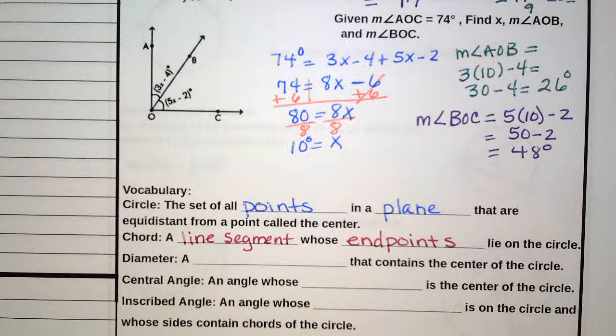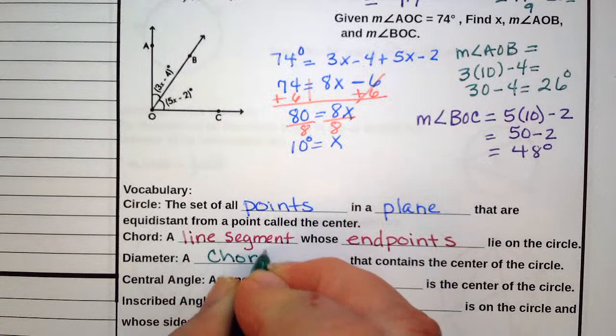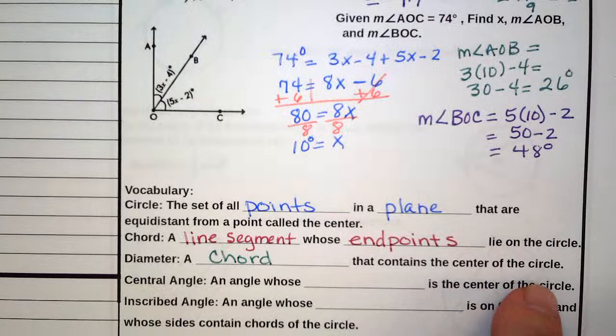So picture a circle and just a line going from one edge of the circle to another. That is what a chord is. Okay, think about what the diameter is. A diameter is what? Well, it's actually a chord that contains the center of your circle.